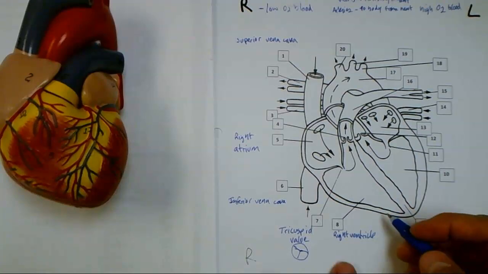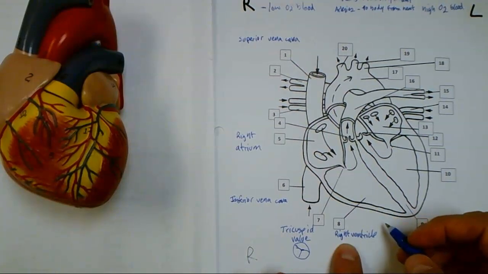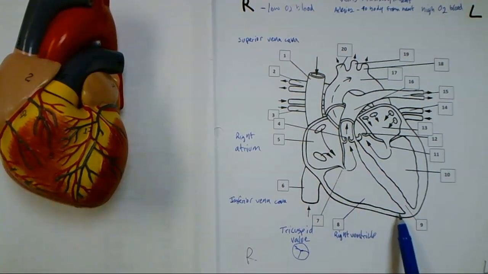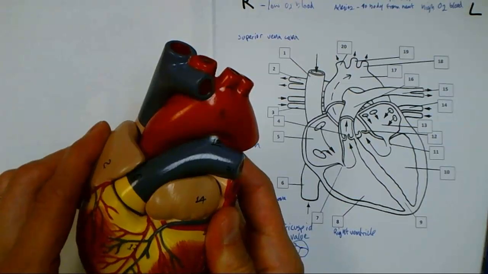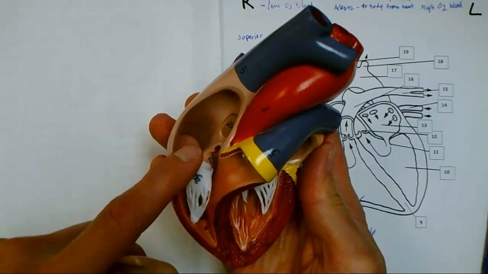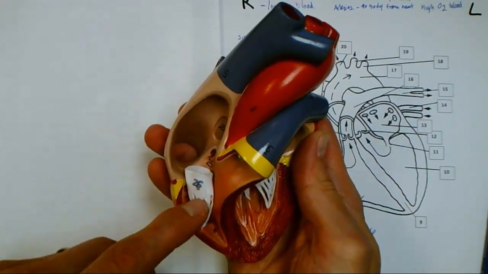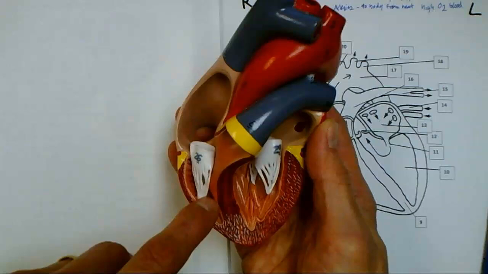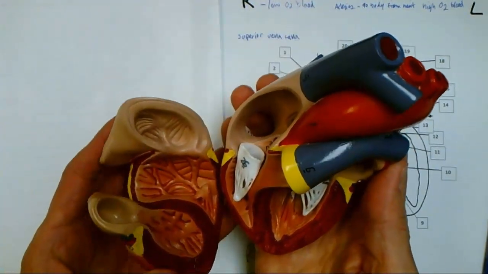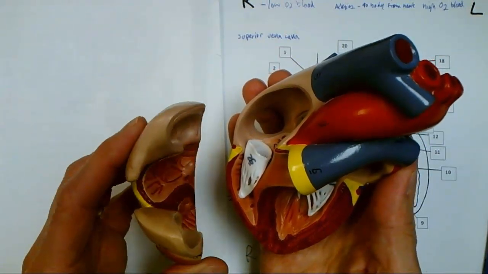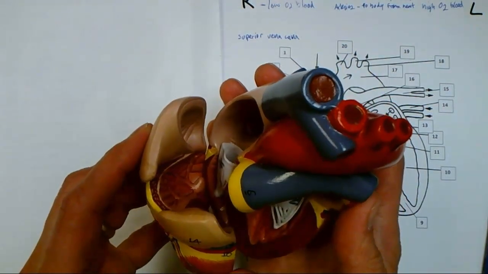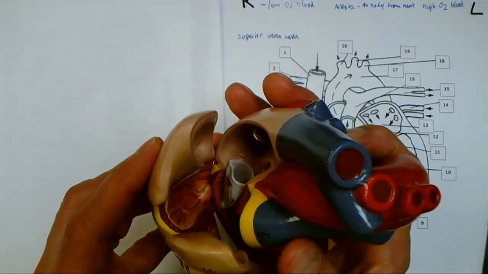Now, ventricles pump blood away from the heart. So ventricles are the pumping chambers, and the chamber is more muscular than the atrium. In this model, you can see here is the tricuspid valve, and this is the right ventricle. The majority of this right ventricle is on this front half that's fallen off. It hadn't fallen off, I took it off, but that's the right ventricle. You're looking down into it right there.